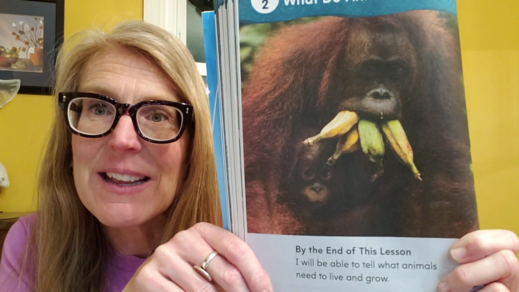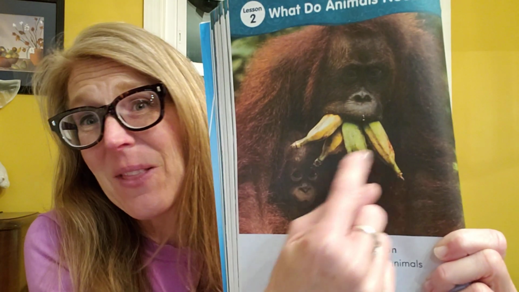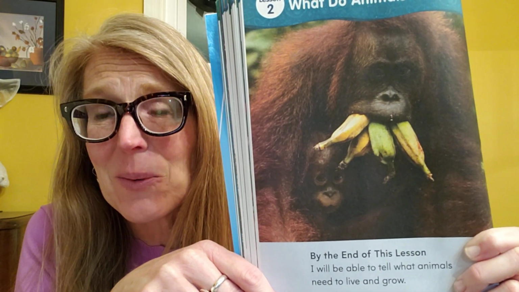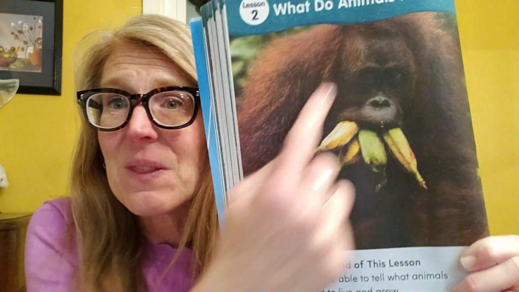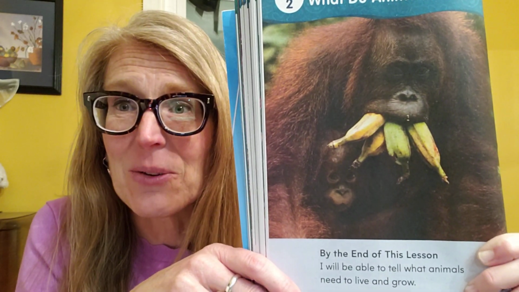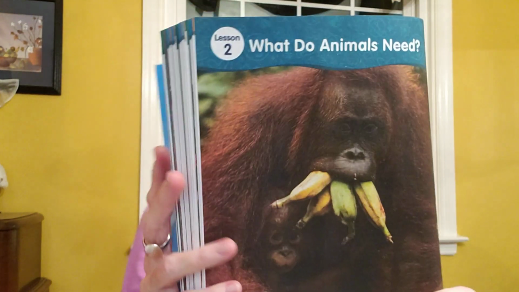Very good. If you look in its mouth, he has all those bananas in his mouth. He's eating those bananas. That's your proof that this living thing needs food in order to live and grow. Okay, so that's one of the things that we've talked about. All right. Then we also just said air, water, and shelter are the other 3 things, along with food, okay?